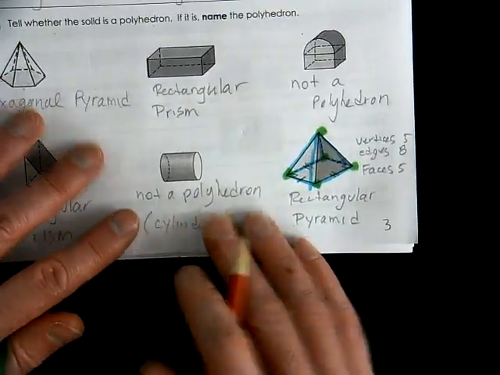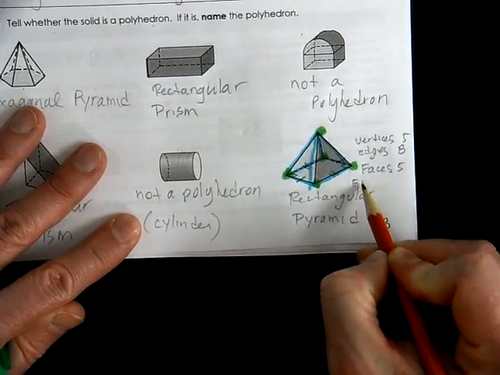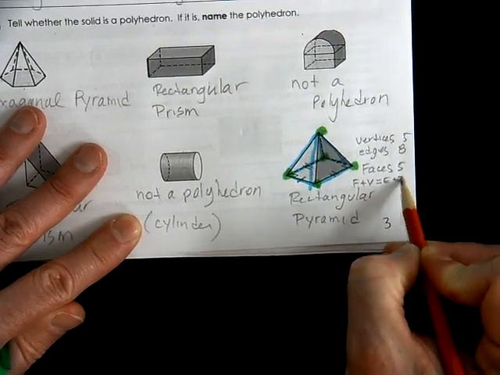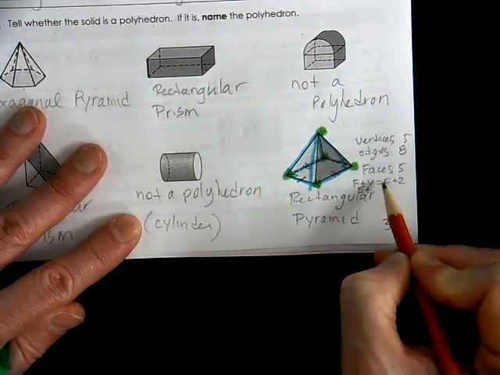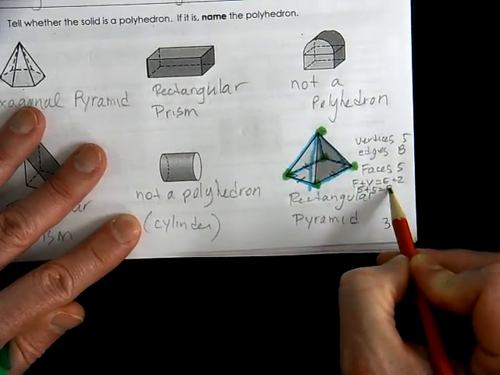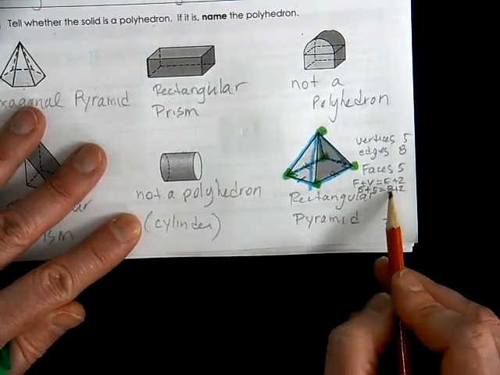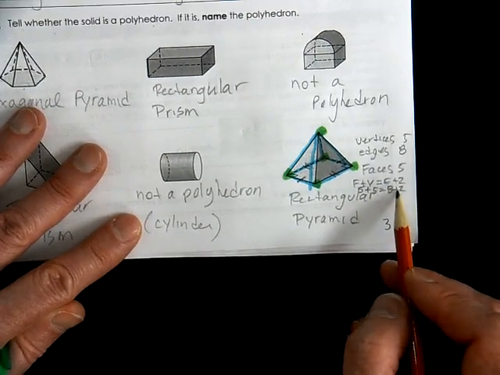So using our formula, faces plus vertices equals edges plus 2. Our faces is 5. Our vertices is 5. Our edges is 8 plus 2. 5 and 5 make 10. And 8 and 2 make 10.